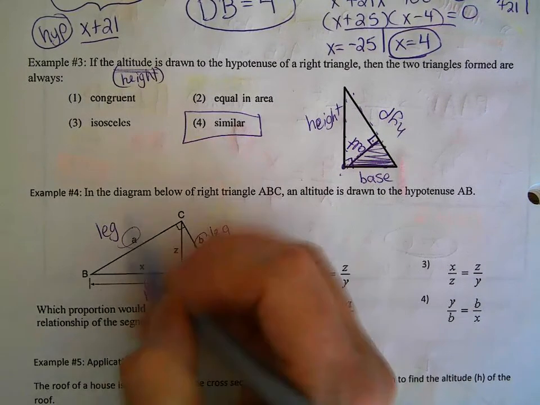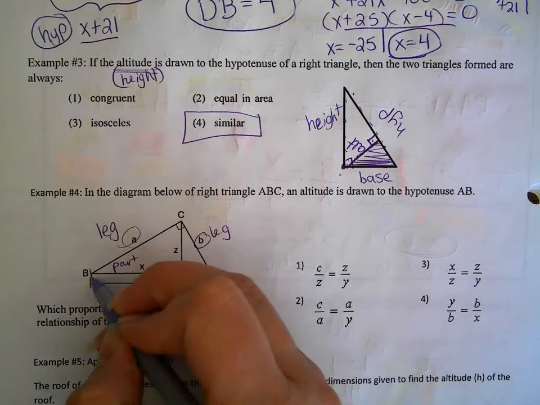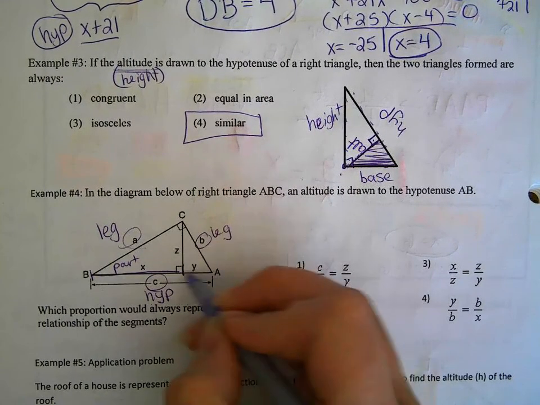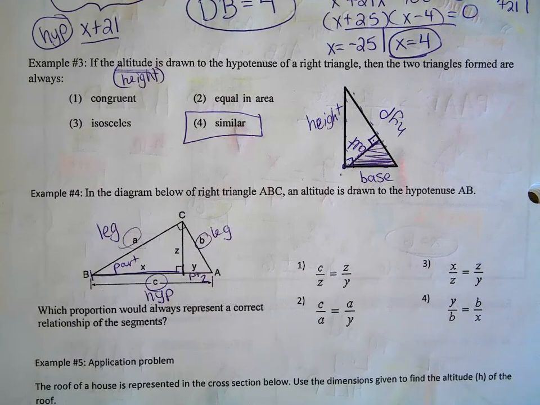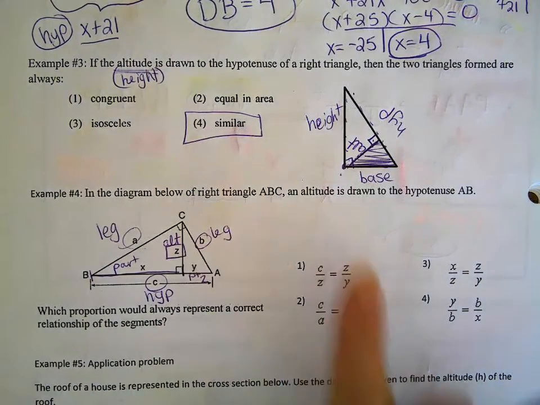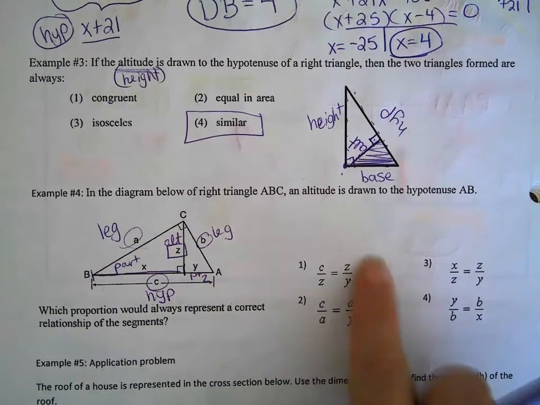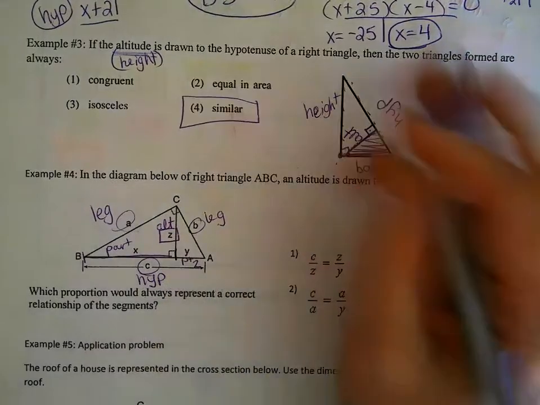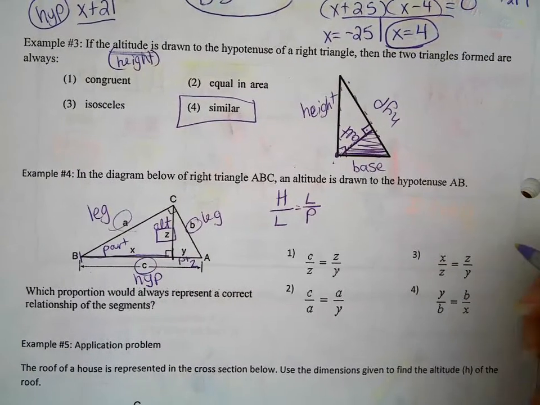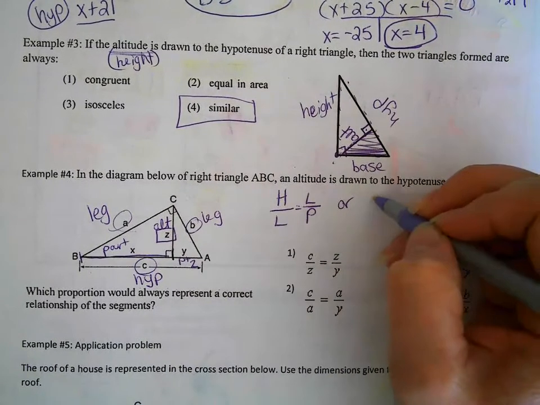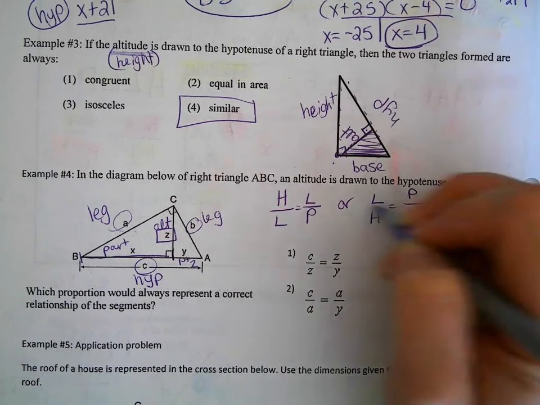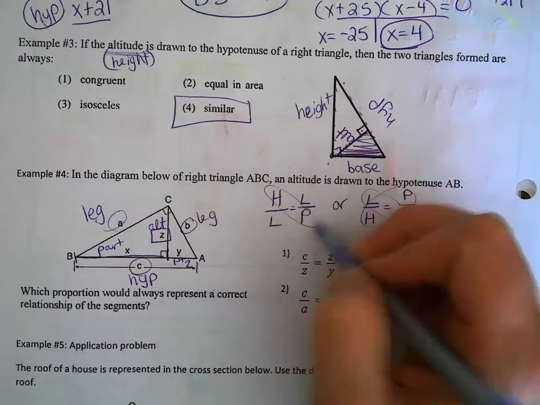The x and the y are parts. We have part 1, x is from b to that altitude here, and y is part 2. Z is representing the altitude. So when we're thinking about these letters and these positions, we need to be thinking of these words. So again, the HLLP ratio always works. This is the same, remember, as L over H equals P over L. Okay? These cross products would give you the same thing.